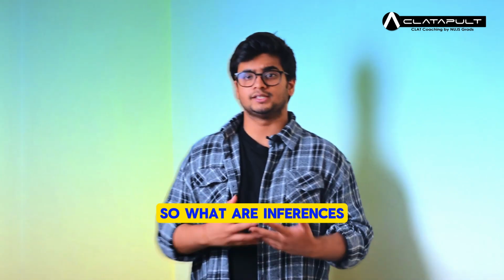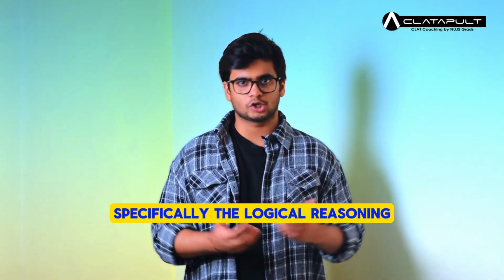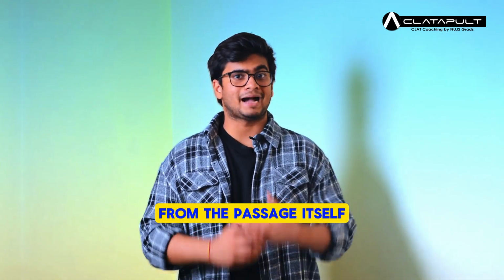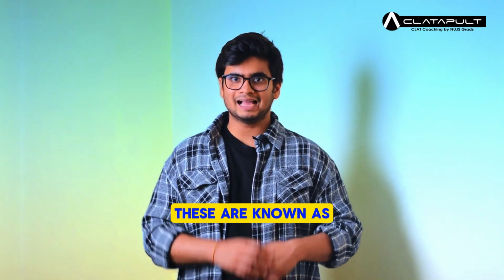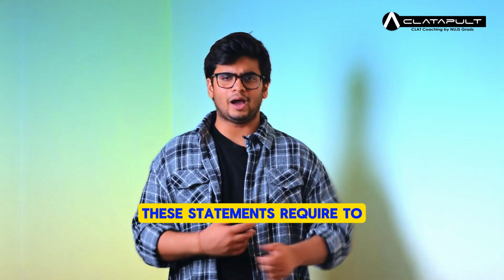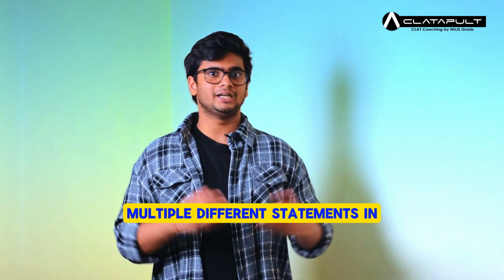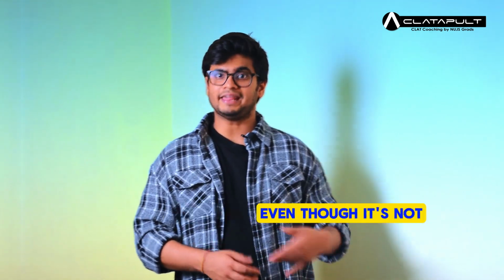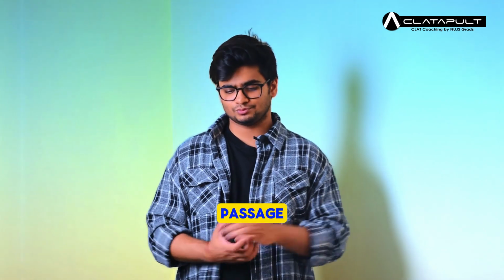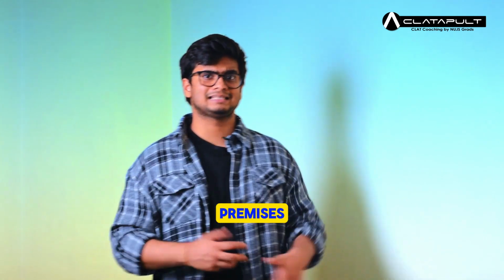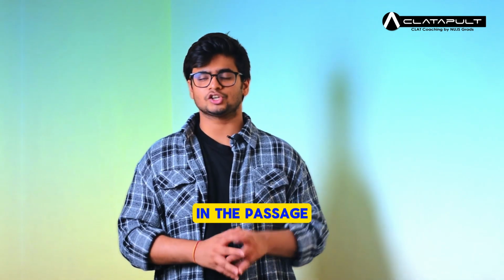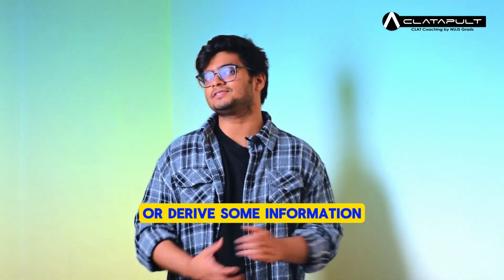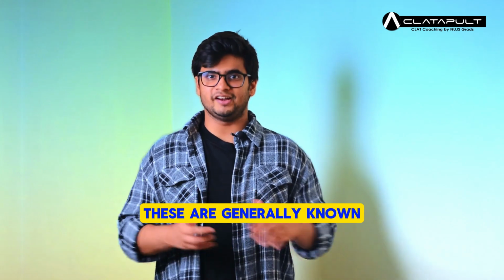So what are inferences? Passages, specifically the logical reasoning passages, consist of statements that can be derived from the passage itself. These are known as inferences. These statements require you to connect the dots between multiple different statements in the passage and figure out what information can be derived even though it's not explicitly written in the passage. Here you're supposed to focus on the premises and the arguments mentioned in the passage and try to extrapolate or derive some information out of them. These are generally known as inferences.